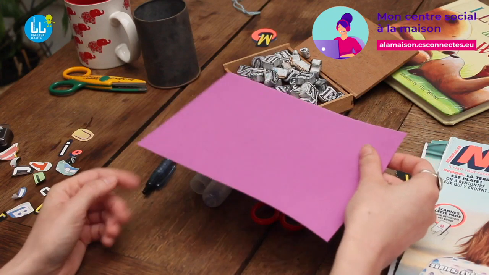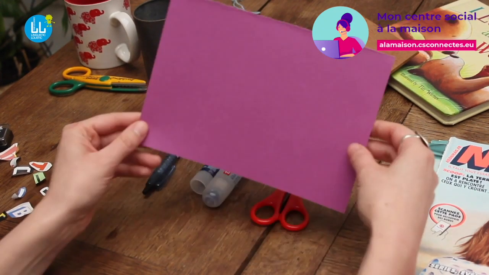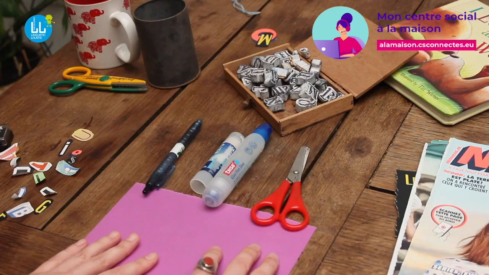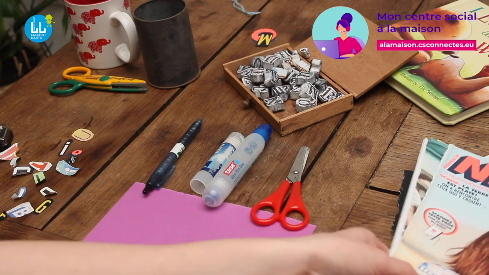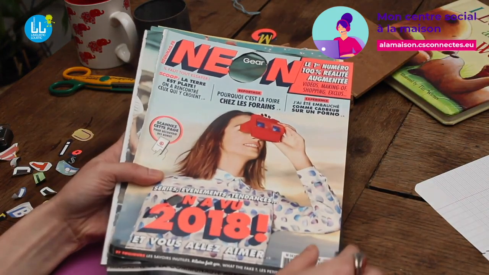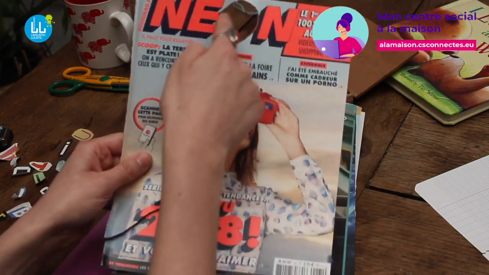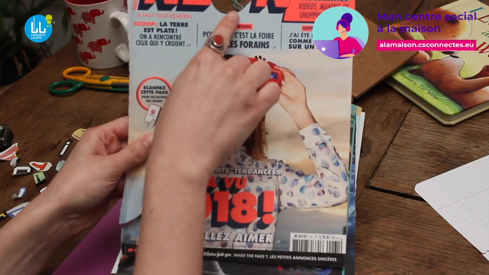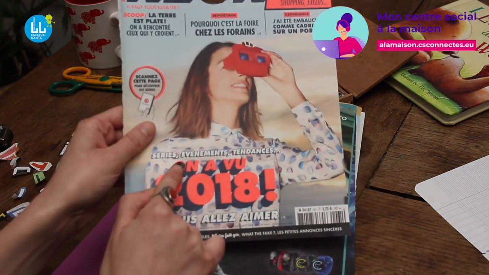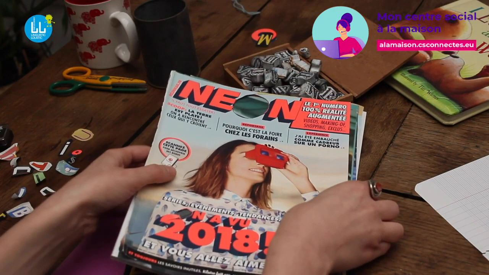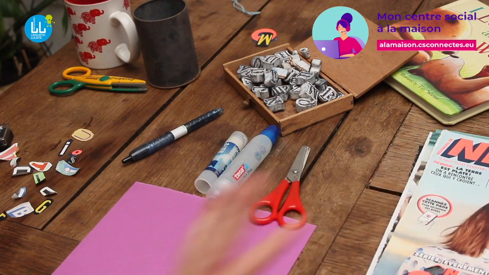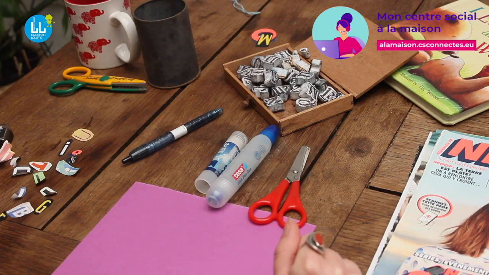I chose purple because I love this color. I think it's great and I think my mum will love it. Finally, you will need an old magazine because you want to cut out words and letters out of it. Look, the O is missing. Here as well. Make sure that you use a magazine that your parents don't want to use anymore, or a magazine that you're no longer reading.